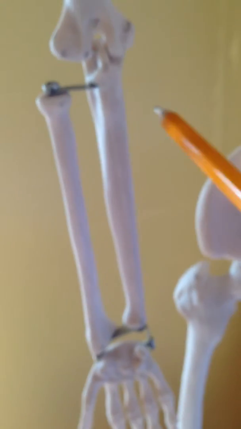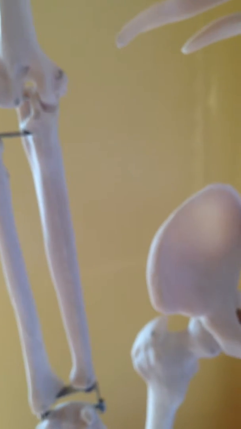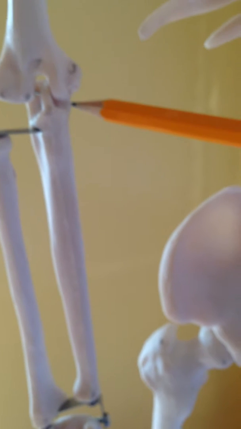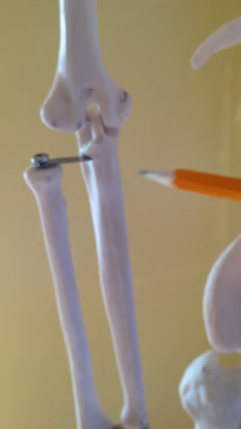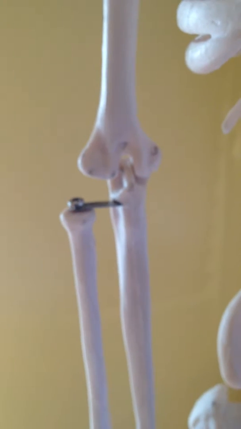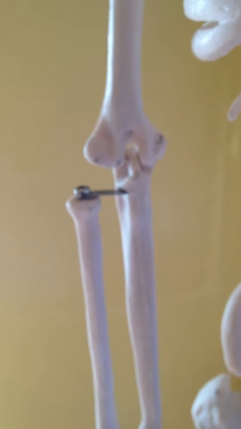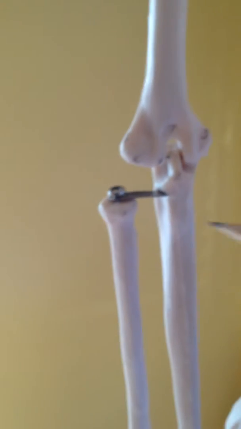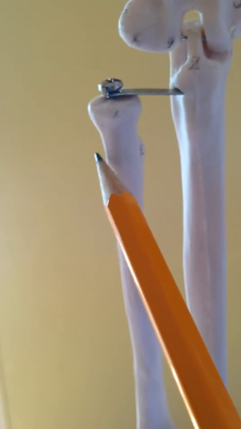Now with the forearm, we have the ulna and the radius. On the ulna, the olecranon is up here. The coronoid process is here, and the styloid process is here. On the radius, we have the head. We have the radial tuberosity and the styloid process here.